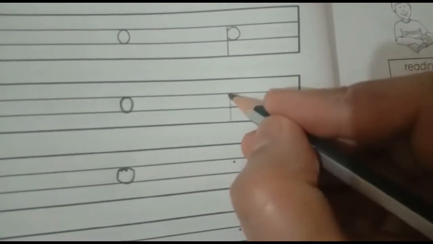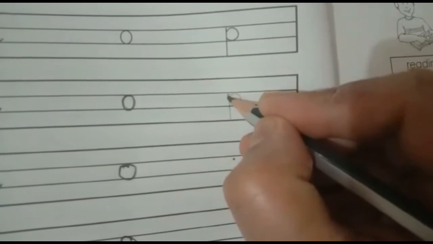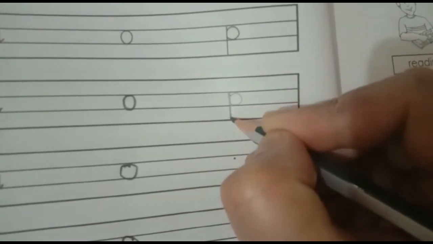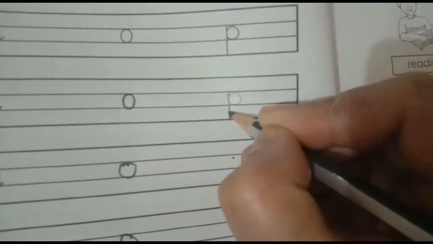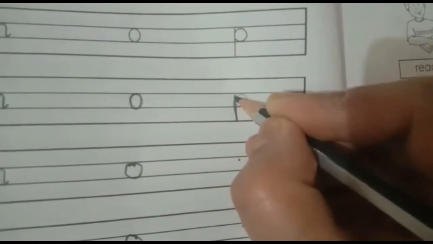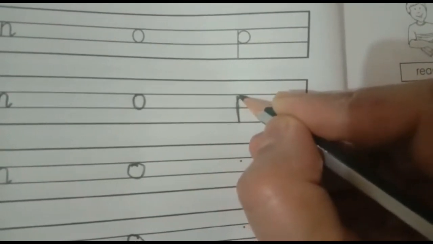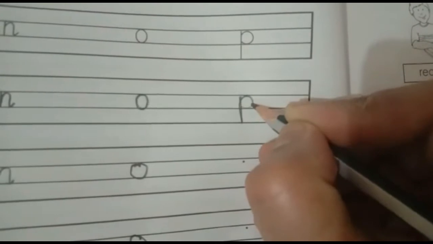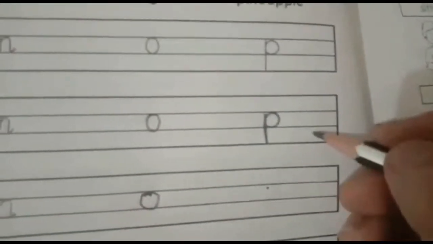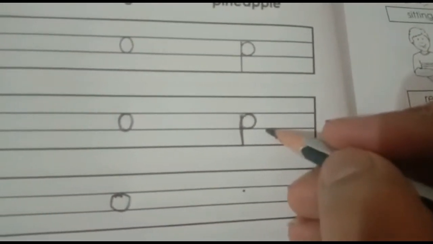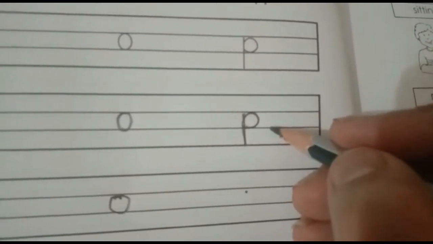First of all, I will start from the middle line and come down and make a straight line and touch the lower line. Now go up, touch the middle line and make a clockwise half circle with it. This is lowercase p.